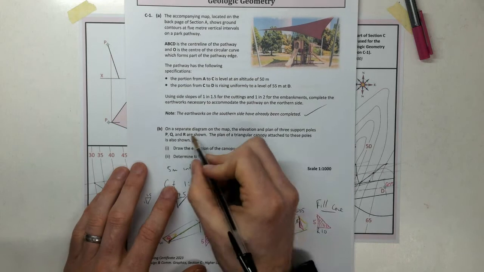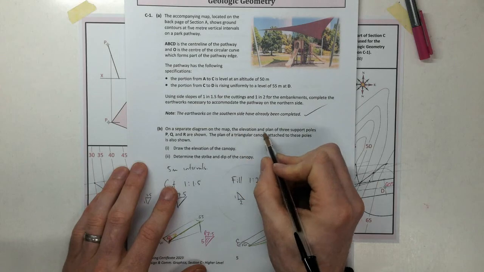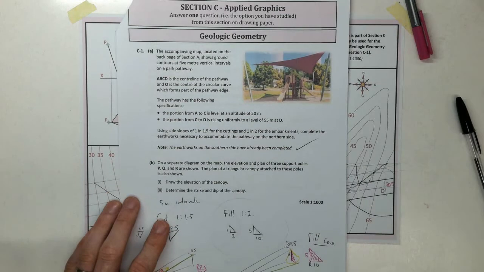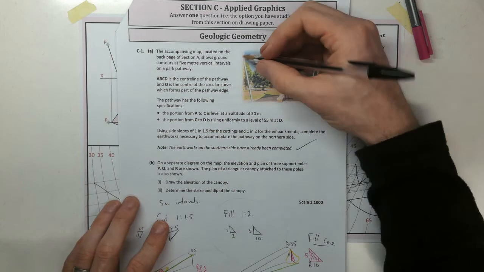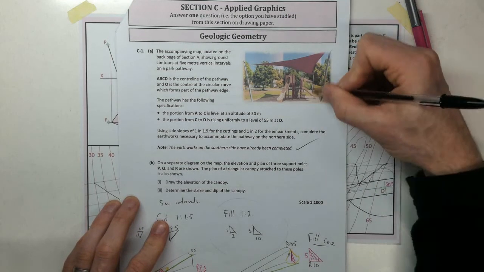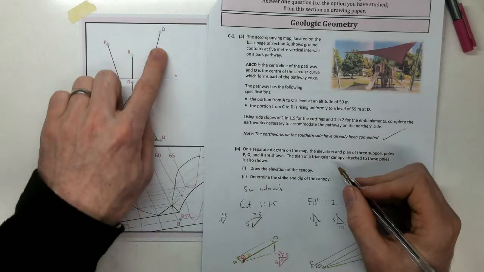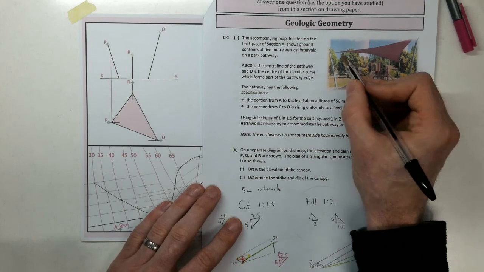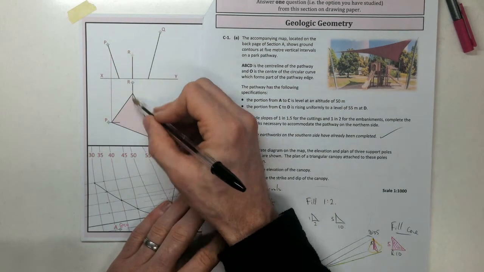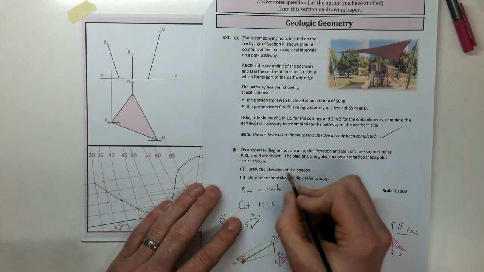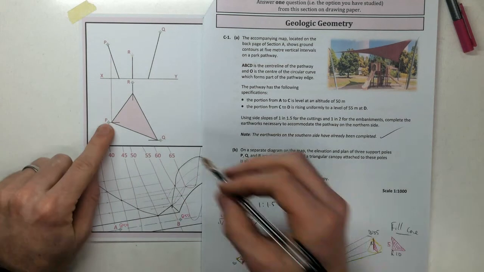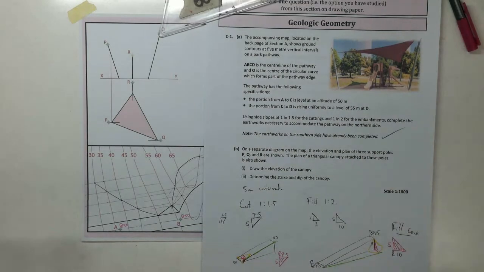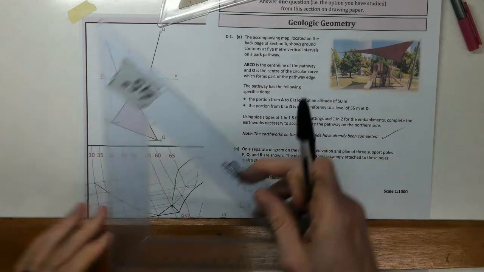Okay. Part B, on a separate diagram on the map, the elevation and plan of 3 supporting poles P, Q, and R are shown. So similar to what we're seeing here in the image, we've got a pole, and another support pole there at the back. So that's the elevation of those poles. The plan of a triangular canopy attached to those poles is also shown, so it's similar again. We've got a triangular canopy. Here's the plan view of those. Draw the elevation of the canopy. So the height of all those will be contained on the elevation.